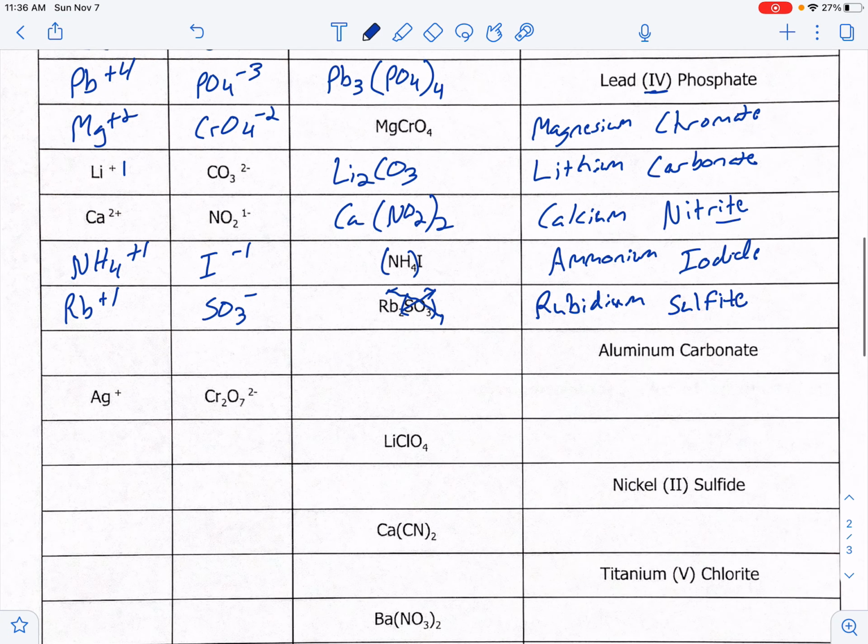Okay, my next one is aluminum carbonate. So aluminum is on my periodic table list. It is one of my 3 that's always the same. So it's going to be Al with a +3. And then carbonate is on your polyatomic list. That is CO3 with a -2. I can see that those are not balanced, so you're going to crisscross. That means this is going to be Al2. And then I need 3 of these carbonates. So I'm going to put CO3 in parentheses and then put a 3 down here. And there's your answer there.